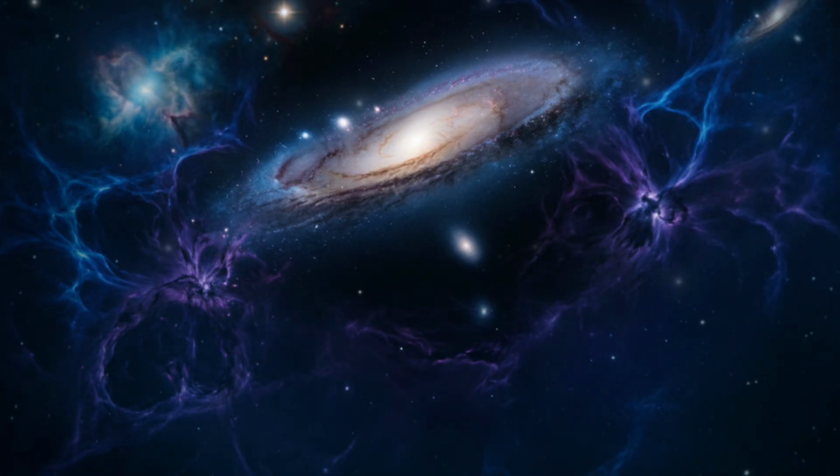Everywhere scientists looked, the same conclusion appeared again and again. The visible universe, the stars, planets, gas clouds, and galaxies we can observe, represented only a small fraction of all the matter that actually exists. It was a profound discovery, but an even bigger surprise was waiting. To understand it, we need to step back and think about the expansion of the universe.